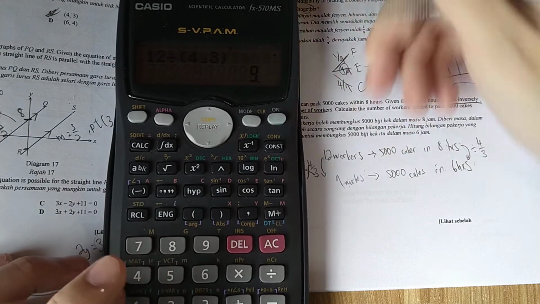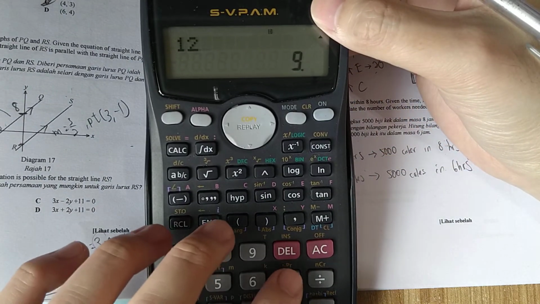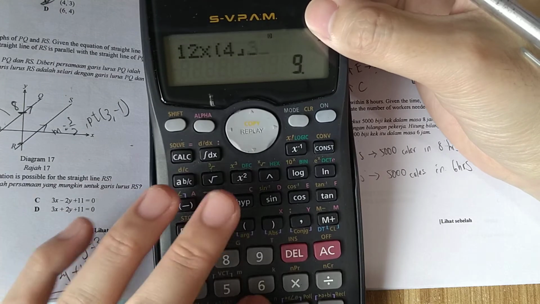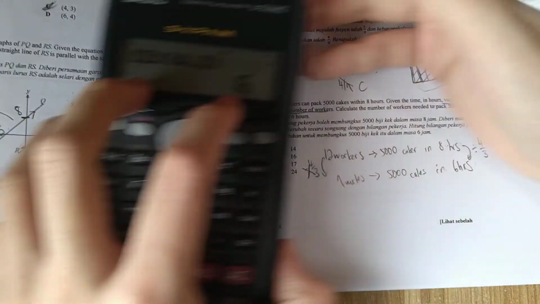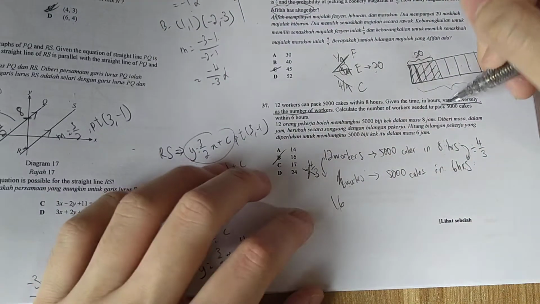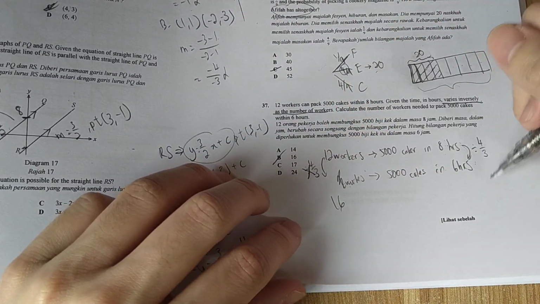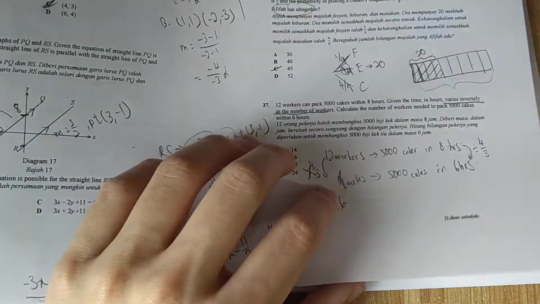So actually you have to take 12 times 4 over 3. So the correct way is to take 12 times 4 over 3 like this. This will be the correct answer. So the answer is 16, so the answer should be B. Alright? Just remember, if it is inversely, one side times, one side divide. If this side is divide, then the other side will be times. Okay?